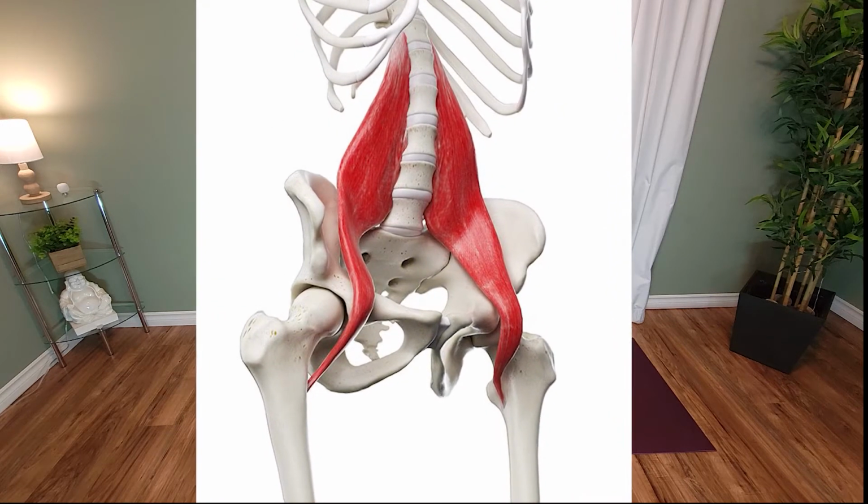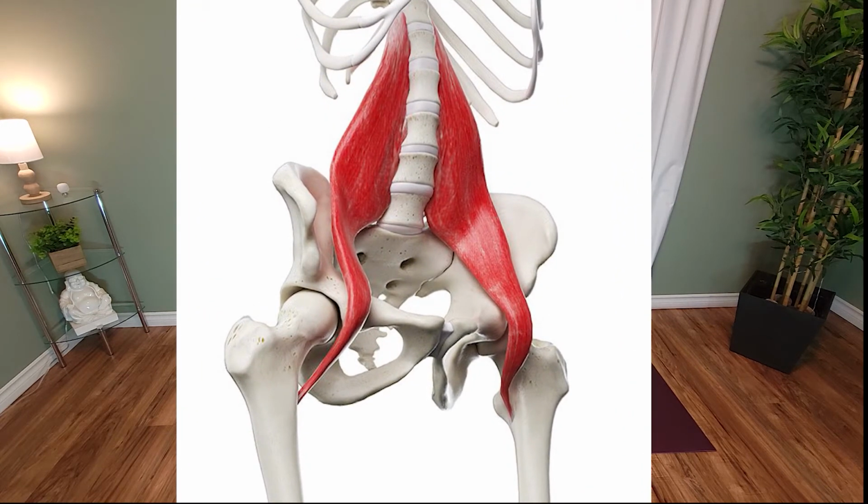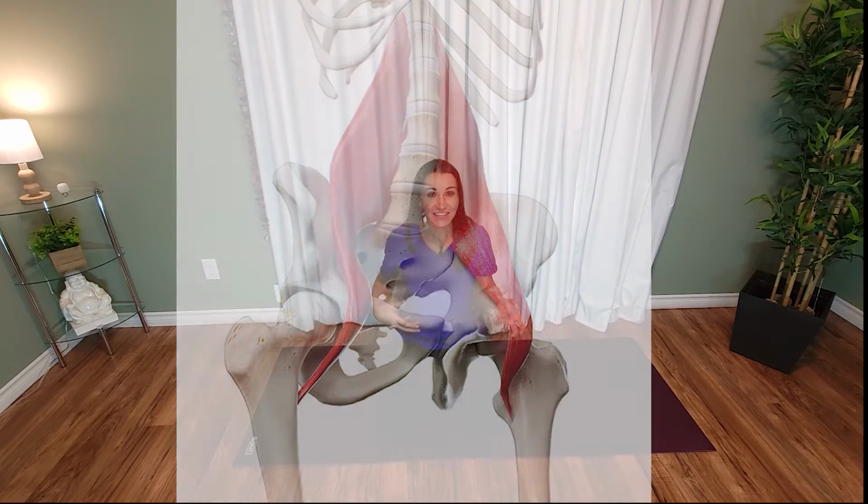Now, before we can jump into the exercises and manual therapy techniques to help this muscle, we've got to talk about what it is, where it is, and what it does. It is the only muscle of the body that crosses over and acts on the upper body, lower body, and the core. And it can create pain almost anywhere in the body.